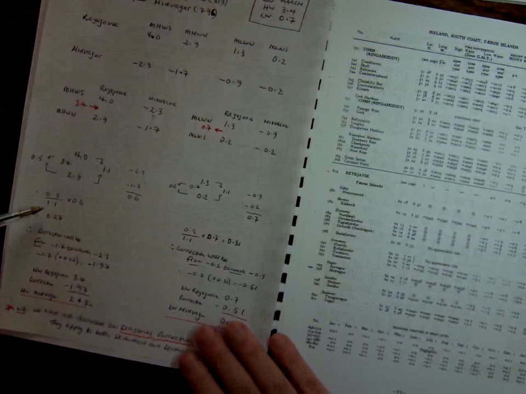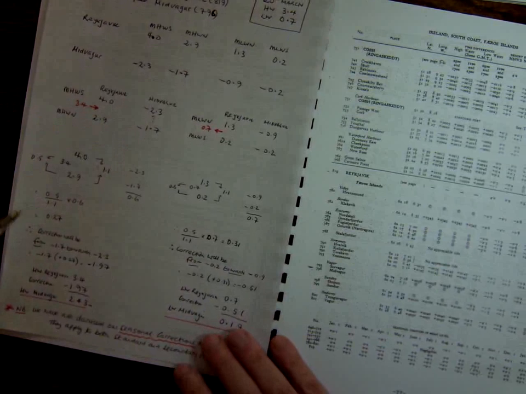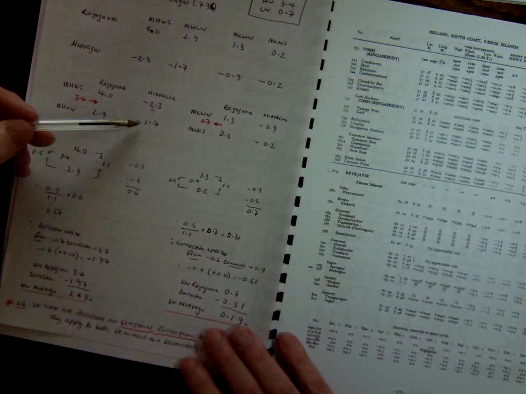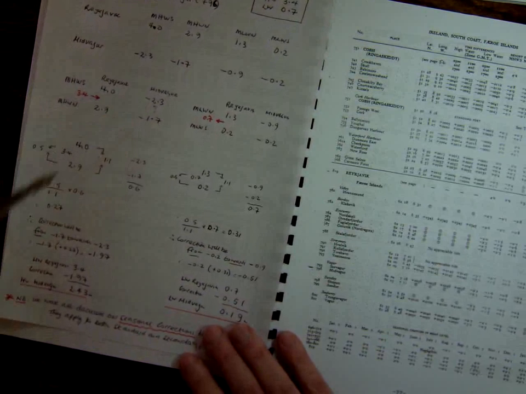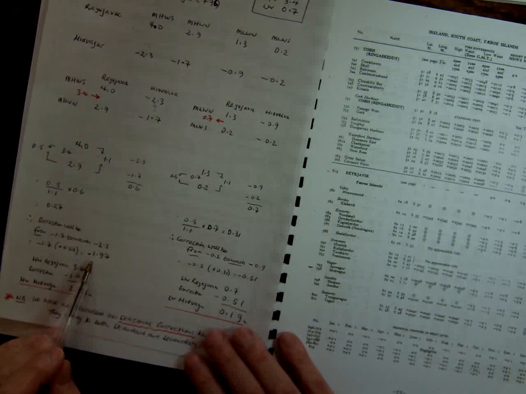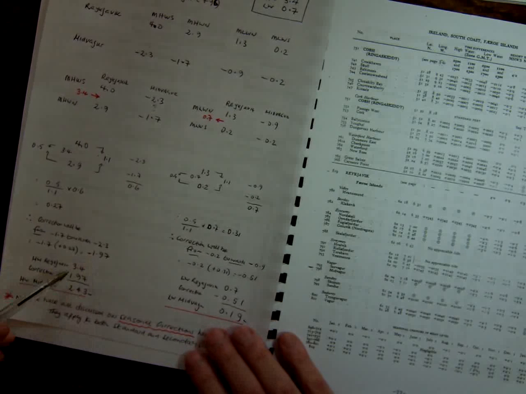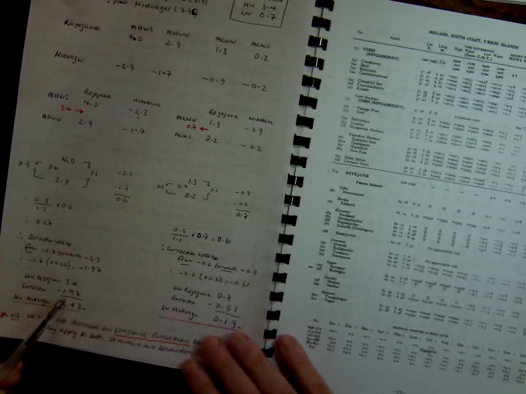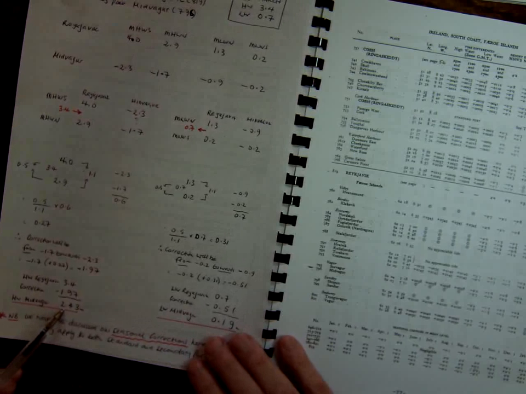So I've got 0.5 over 1.1 times 0.6, which gives me 0.27. So I go from minus 1.7 towards 2.3, and that gives me a correction of minus 1.97. So where I've got 3.4 originally for the day, I apply that correction, so I get a high water of 2.43. So that's the high water.